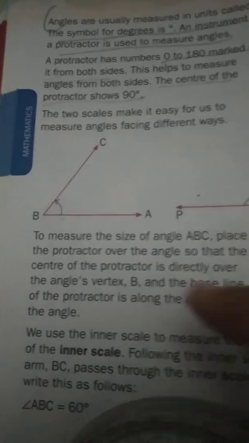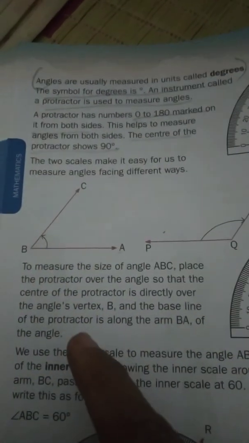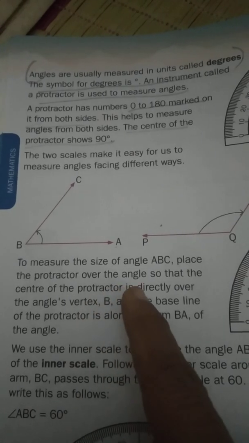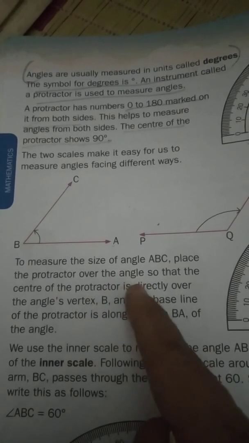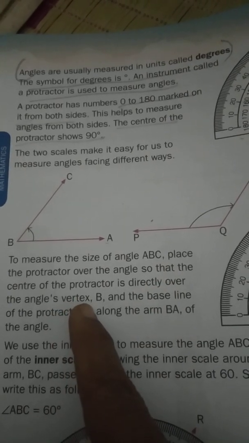See here children, to measure the size of angle ABC. Suppose this is the angle ABC. Place the protractor over the angle so that the center of the protractor is directly over the angle's vertex.